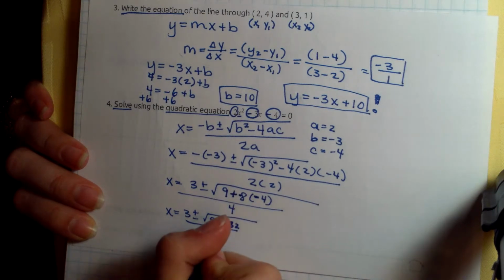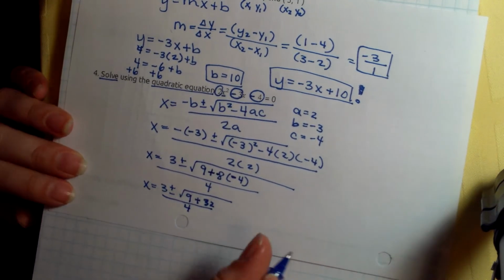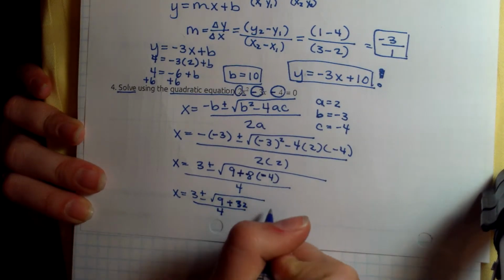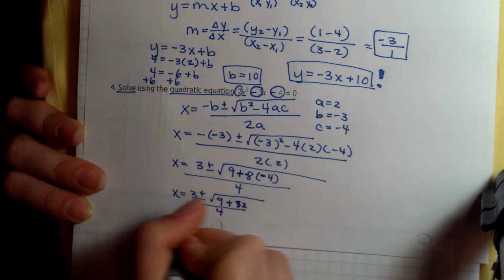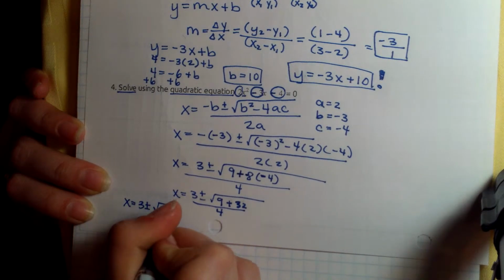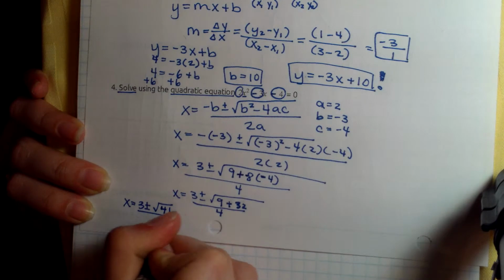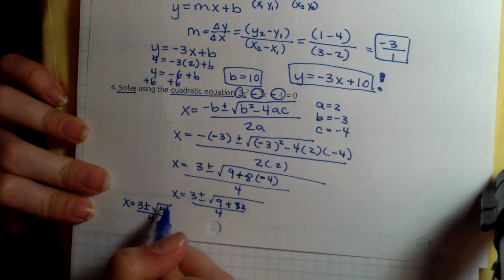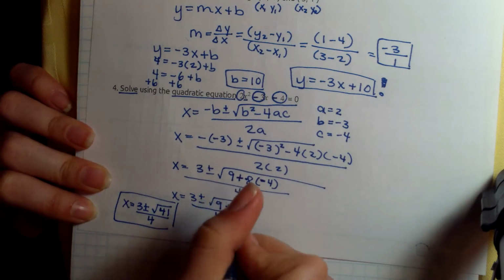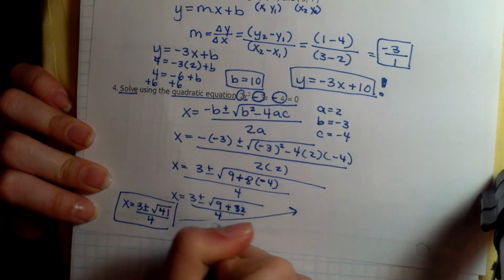And this is what I want, is I want you to collect the terms together. I'm still on the screen. Okay, collect the terms together. 9 plus 32 gives you x equals 3 plus or minus the square root of 41 over 4. This is an appropriate answer, but there's an even more appropriate answer. I'm going to do it over on this side.